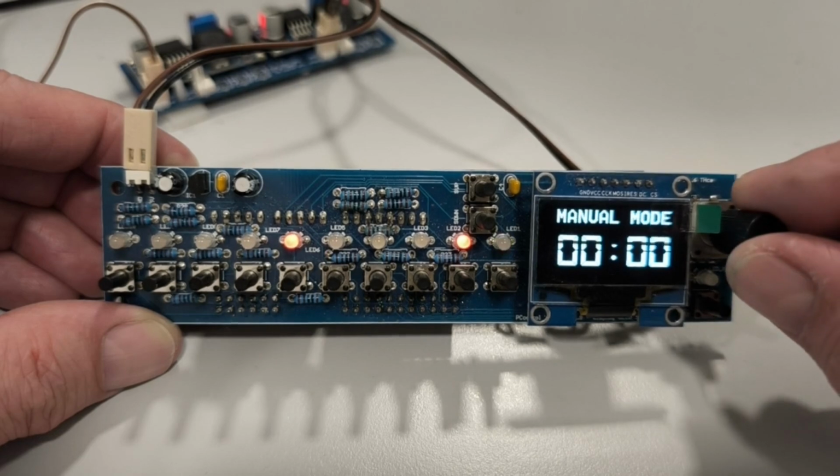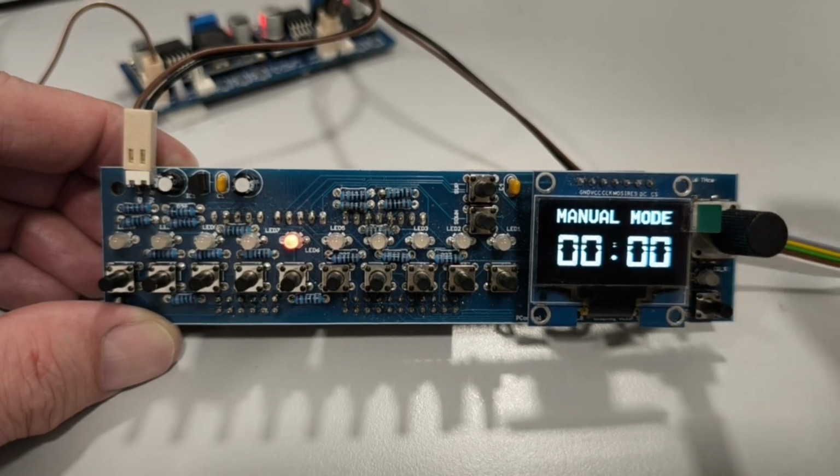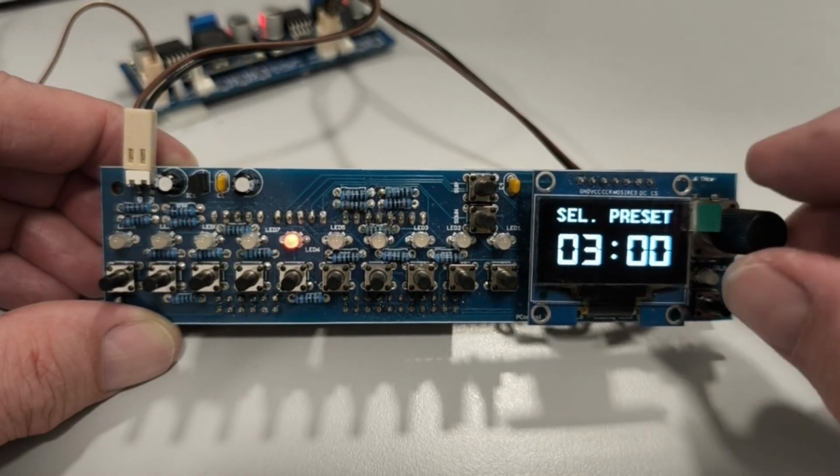You can switch back to manual mode anytime to enable or disable any channels apart from the preset settings.